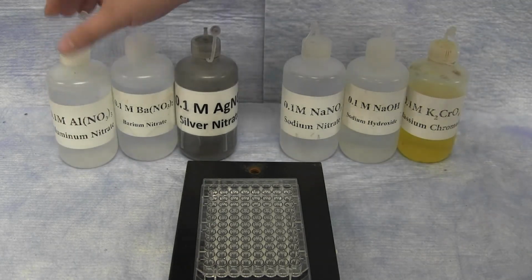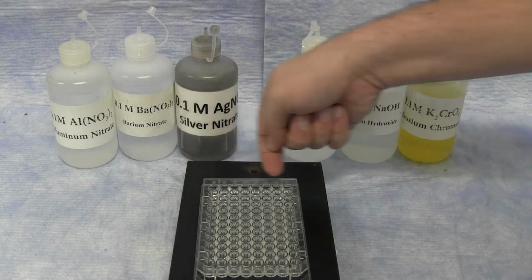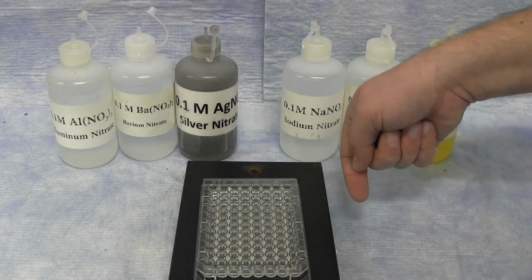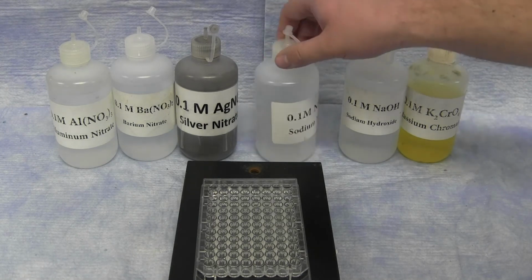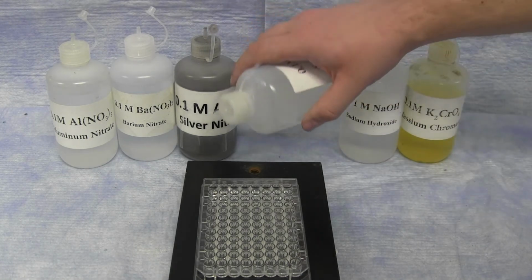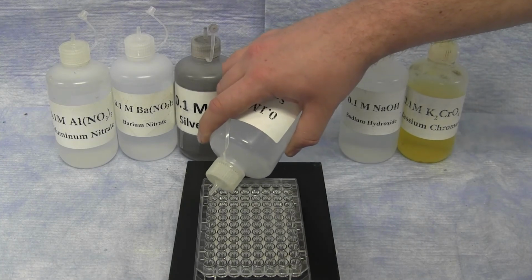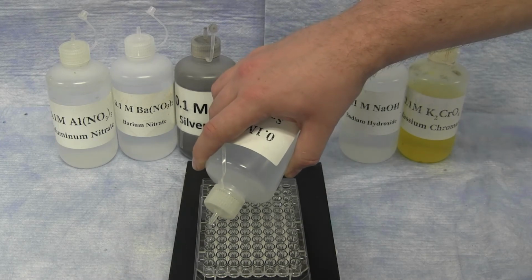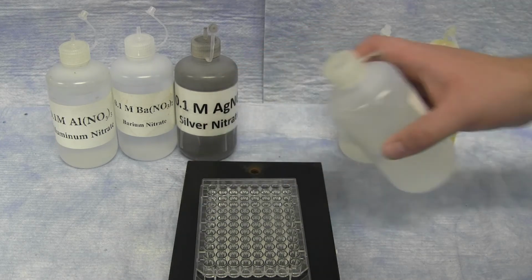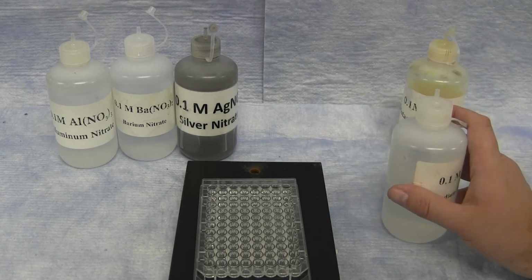Once you have all of your metal nitrate solutions across in each one of the rows, then you can start out with the different precipitating reagents, or vice versa. Again, these are now going all the way down the entire well plate. And there are 7 different precipitating agents that you're going to be using.